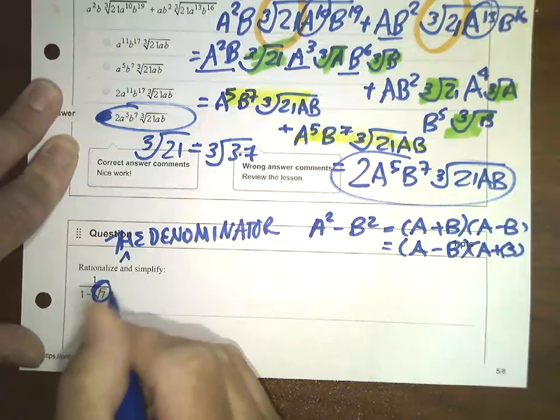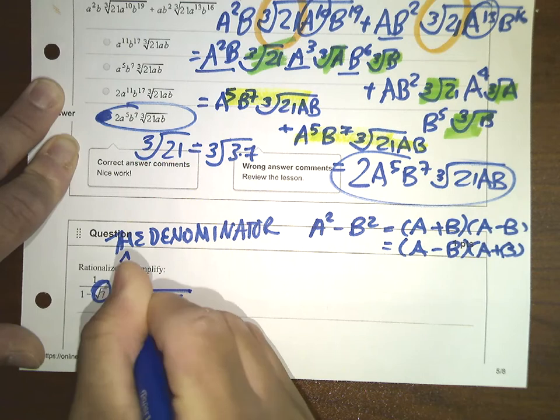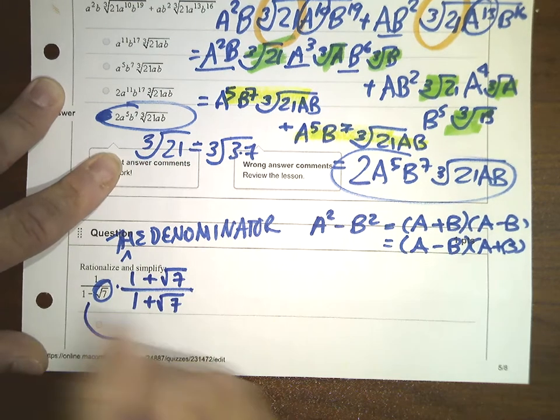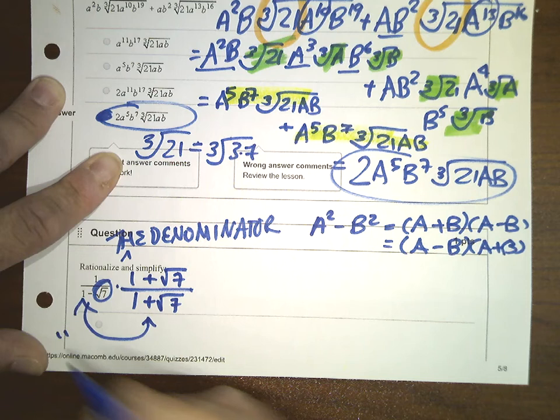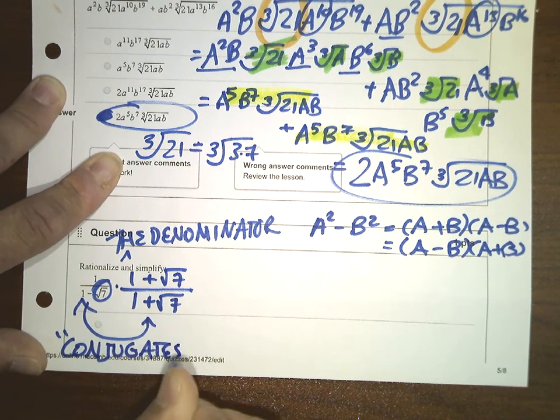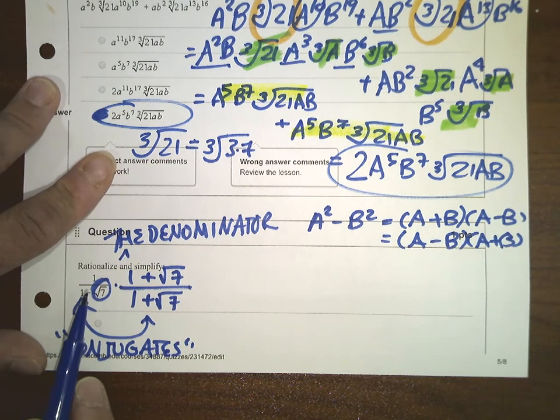So what you multiply by is actually 1 plus the square root of 7. These two are what the technical term calls conjugates. They are the same binomial, or two-term expression, but with different signs, 1 minus and 1 plus.